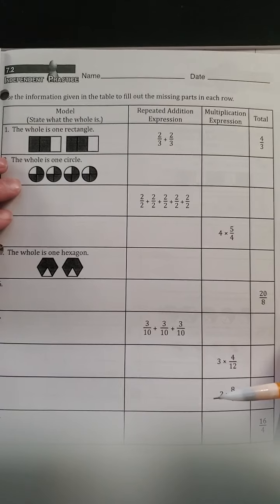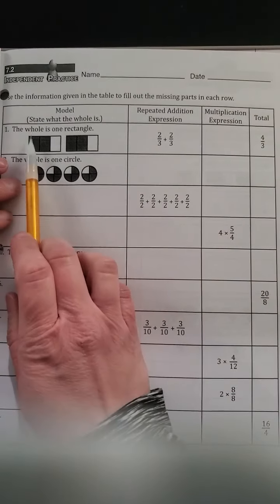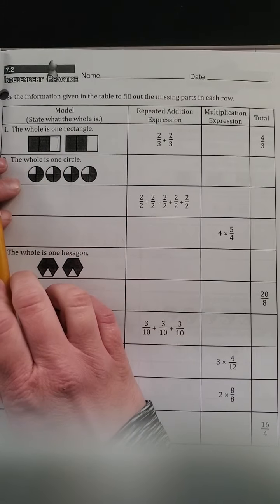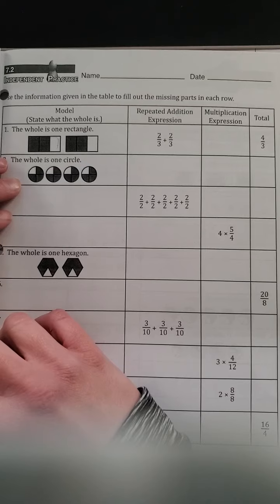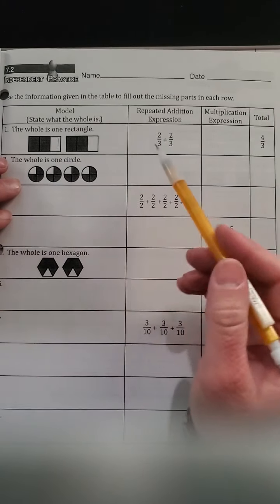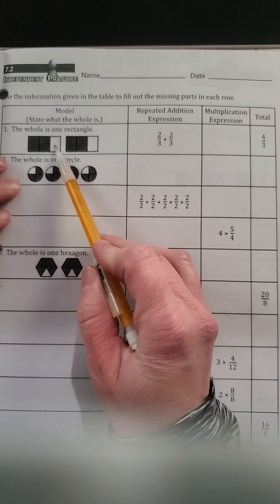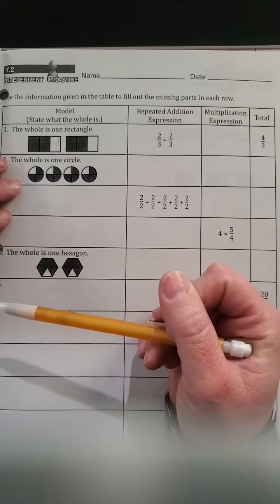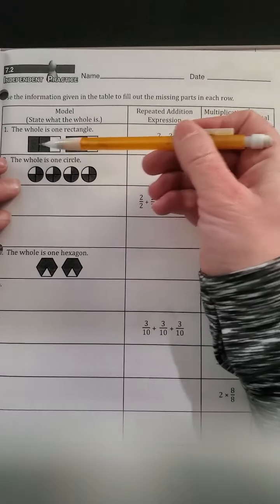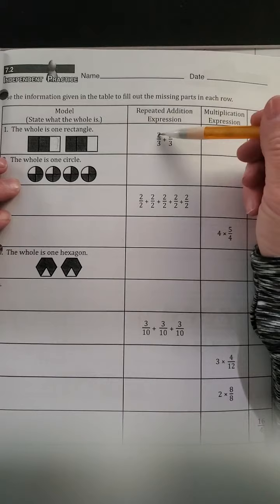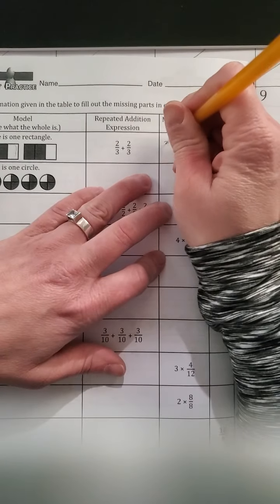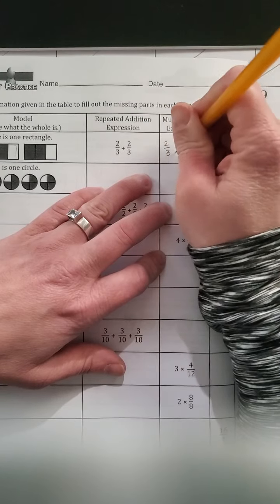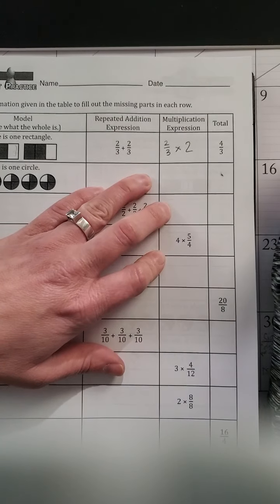So just like yesterday. Number 1, the whole is one rectangle. So the whole is one of these rectangles. And the one rectangle is divided into 3 pieces. So we've got 2 of 3 and 2 of 3, or 2/3. So we have 2 repetitions of 2/3. 2/3 plus 2/3. The multiplication expression would be 2/3 times 2.